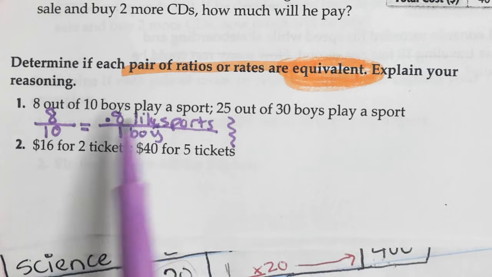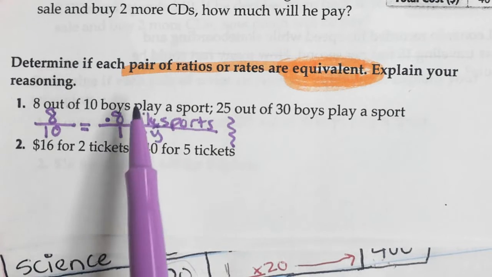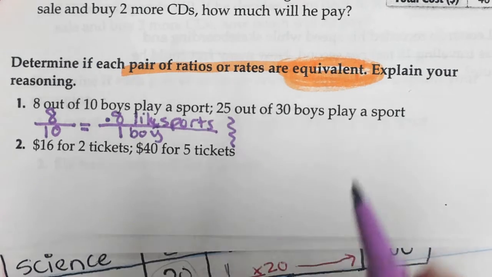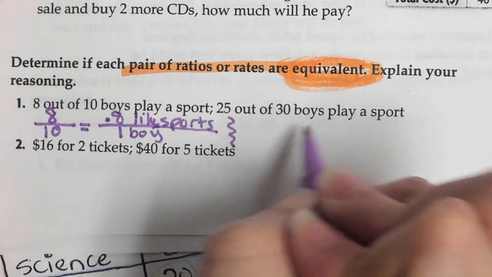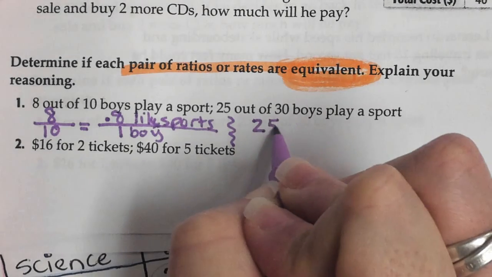And let's say that's at one school. Now we're going to compare another school. The other school is 25 out of 30.